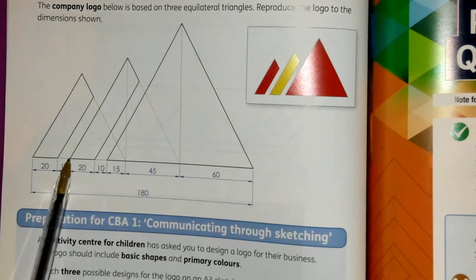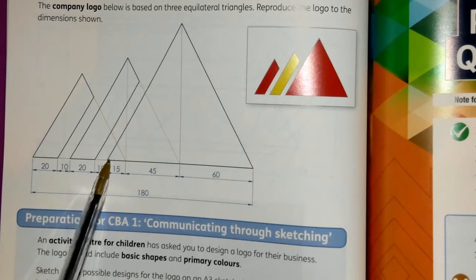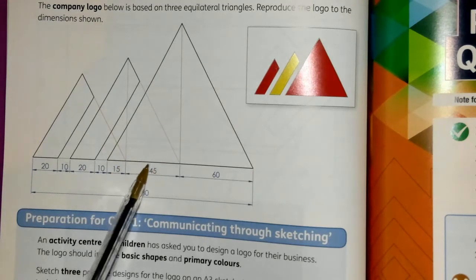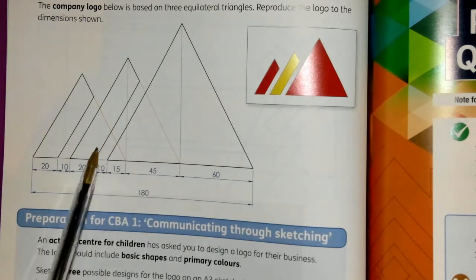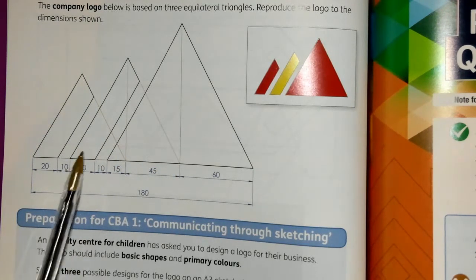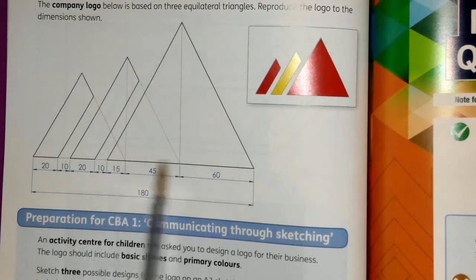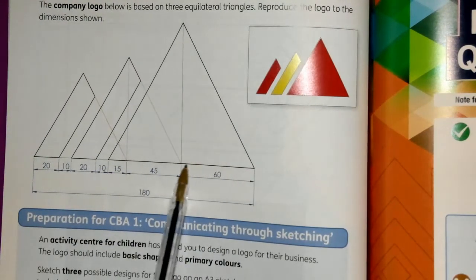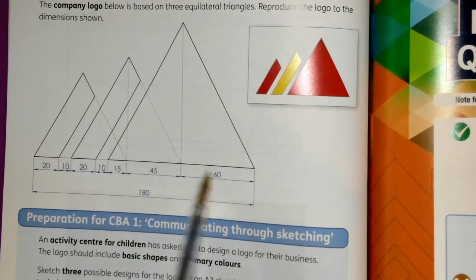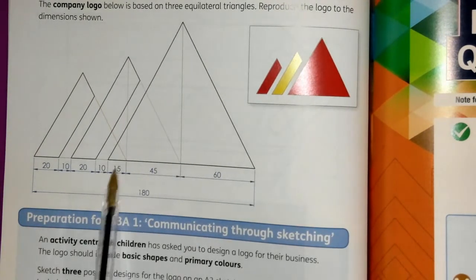For the next one, we can see it's 20 plus 10 plus 15, it's 90 long altogether. So once again, from this point and this point, I would go up at 60 degrees. And then for the last one, we can see it's 120, because I can tell straight away because the center line is there, 60, so obviously the other side is 60 as well, 45 plus 15.